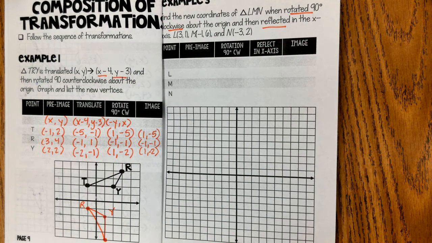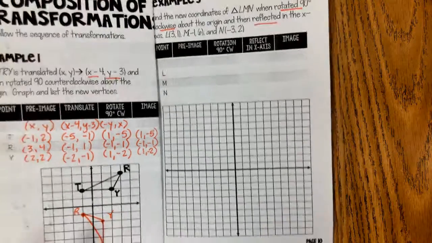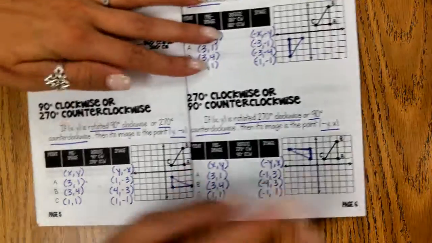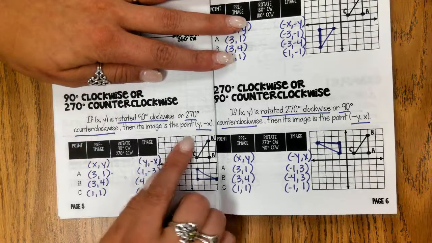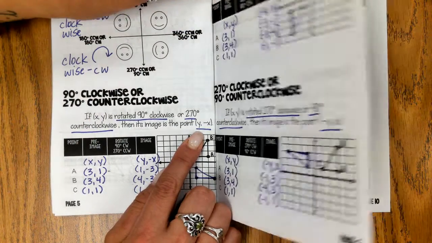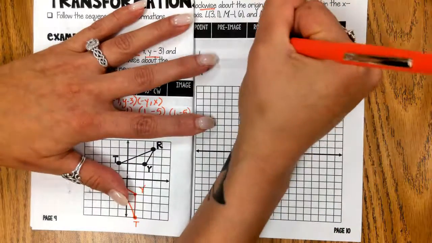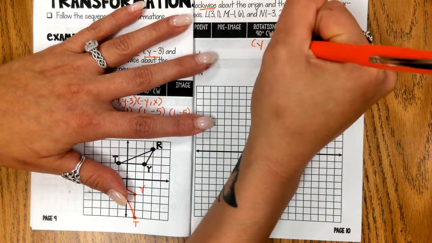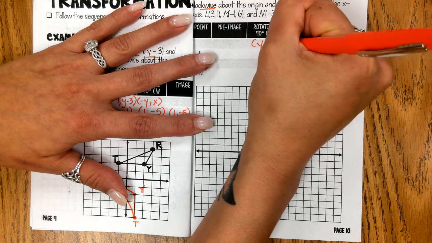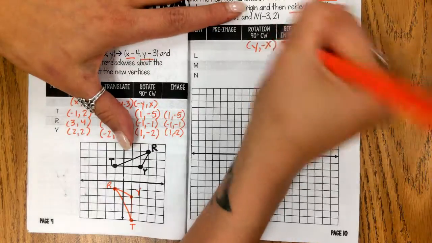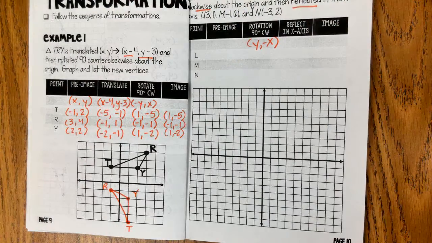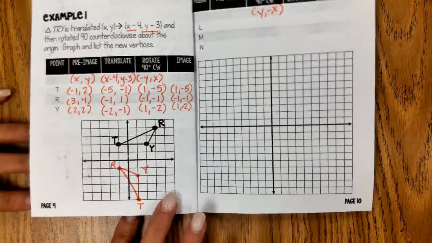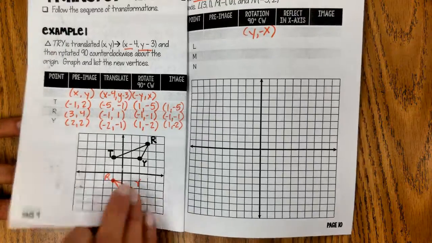When I am rotating 90 degrees, if you were doing this by yourself, you would come back and look to see what I need to do when I'm rotating 90 degrees clockwise. It's telling me that I need to flip the x and the y, and the x turns negative. So we would write y, negative x on there. And then when I reflect, this kind of gets confusing, so you have to make sure you're understanding here.